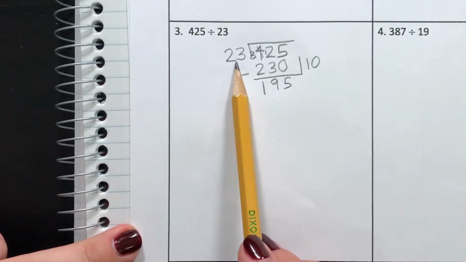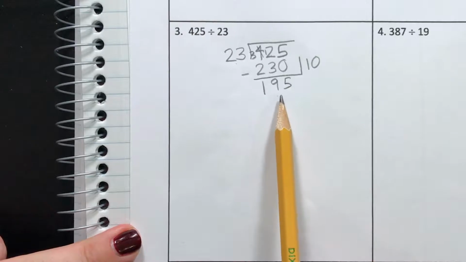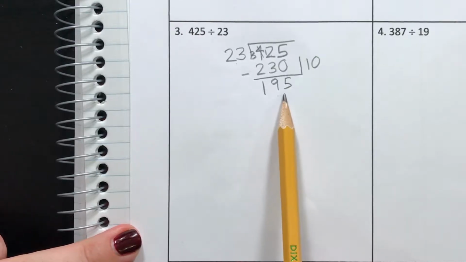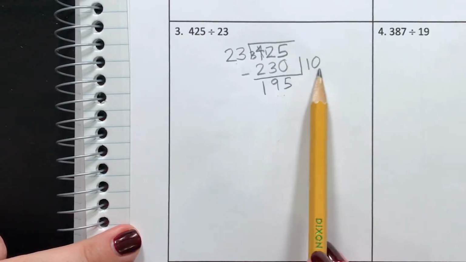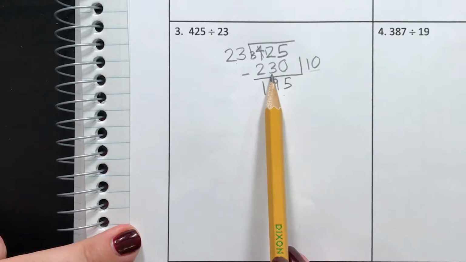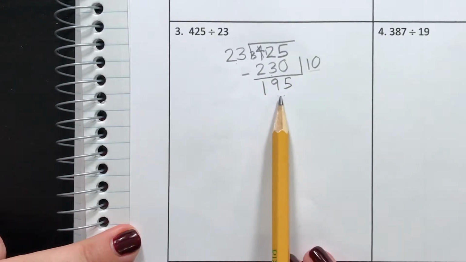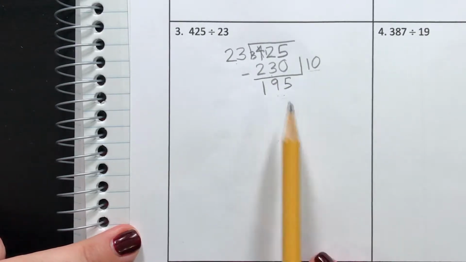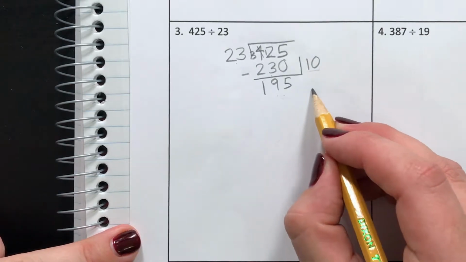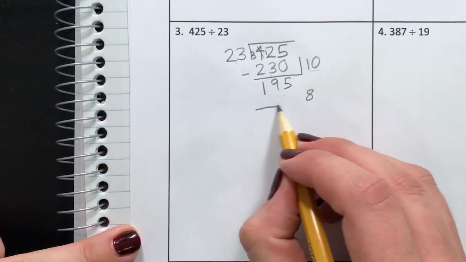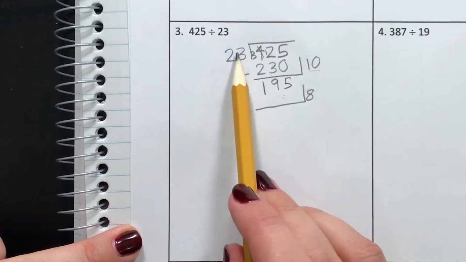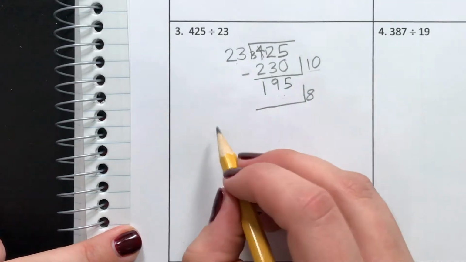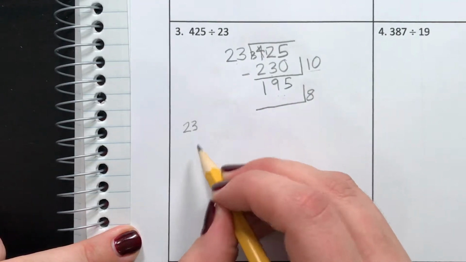I want to try and fit 23 into 195 as many times as I can without going over. And I know if I try 10, I'm going to end up with 230, and that's too big. So I want to go a little bit lower than 10. And I'm going to try 8. So 23 times 8. Again, I'm going to do this off to the side to make sure that I get the right answer.